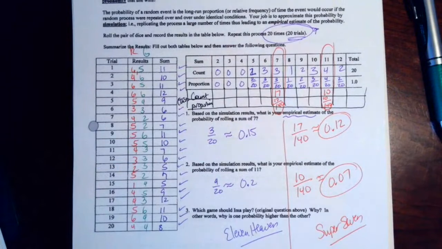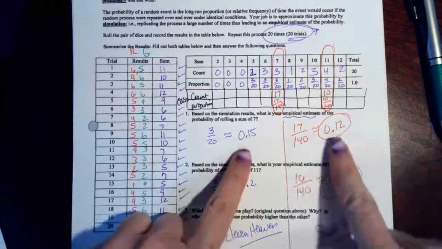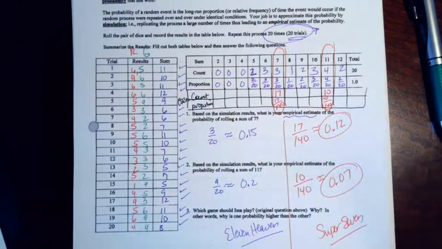Did not match my data. I didn't do it wrong though. It's just that with empirical probability, it's based on your particular experiment. The more data you have, the closer you get to what we expect as an outcome. I don't have the theoretical page in front of me.